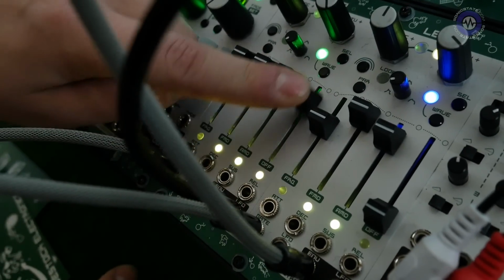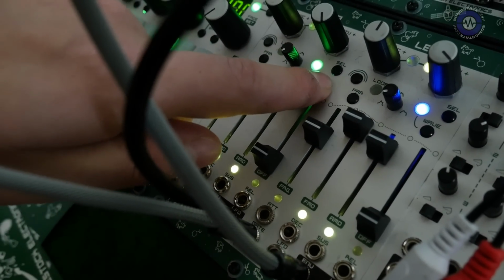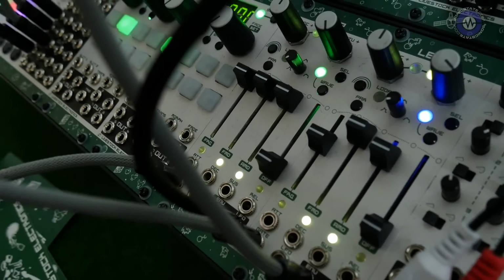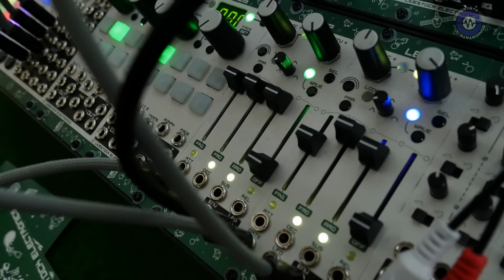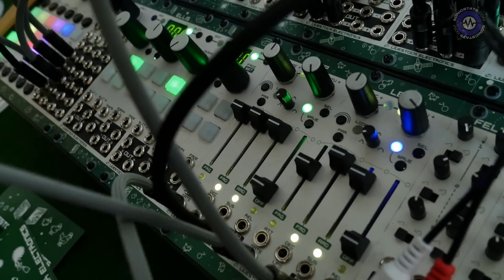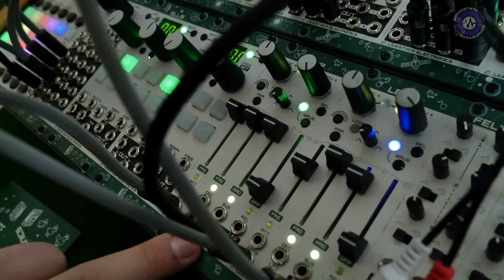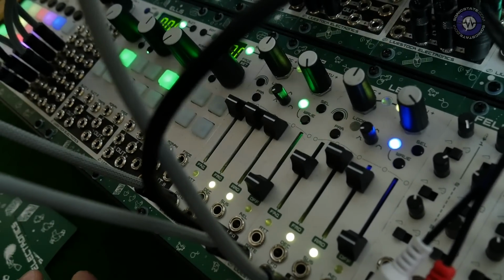You have offset for the LFO and different waves. So you basically have all the standard waves: sine wave, sawtooth, 2 triangles, square wave with pulse width, and random as well. And because in the end it's simply an oscillator being modulated by an envelope, you can also use it as a kick drum, which I have here.